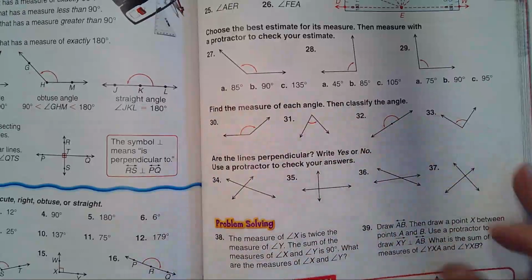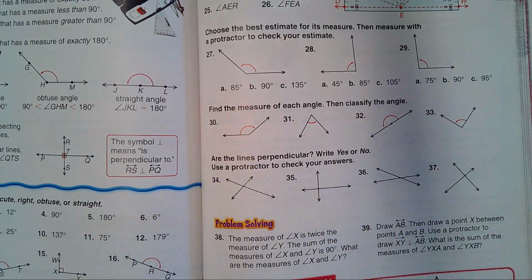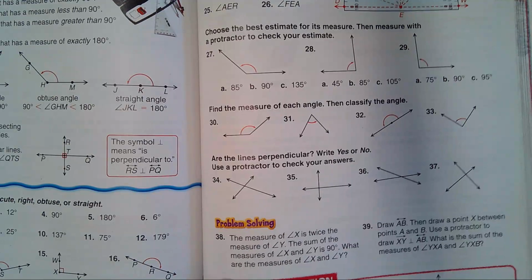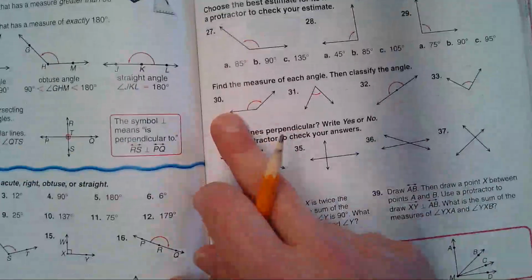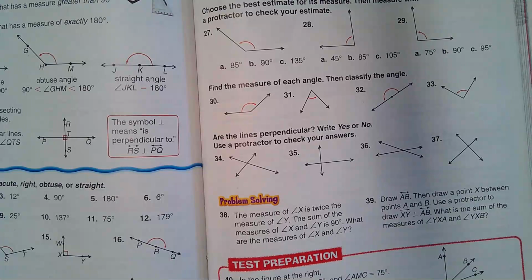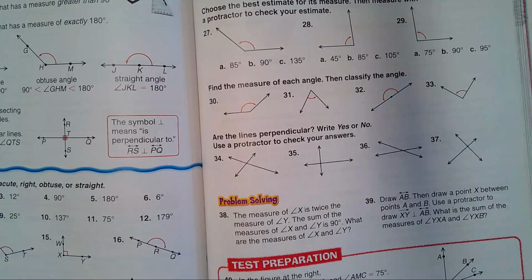Here's where your protractor comes in. You'll have to do this in your homework too. You've got 7 angles you need to measure in your homework, 9 through 15. So they want you to do 2 things here. Classify the angle, like 30 through 33. On your own, I don't want to do all of them. I know you guys want to move along here. But number 30, they want you to do 2 things.